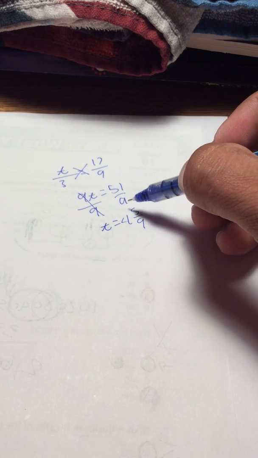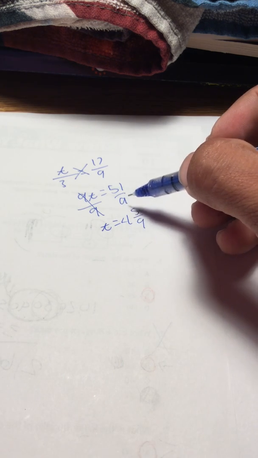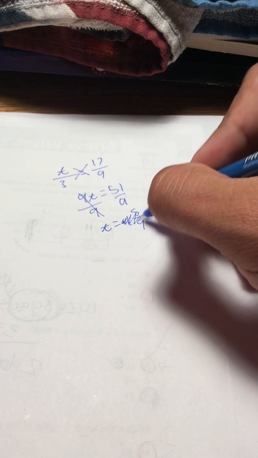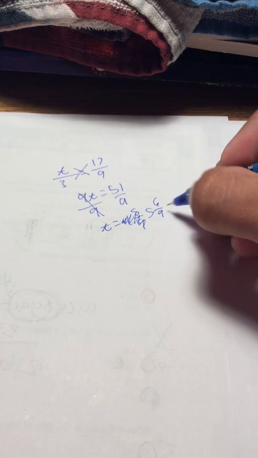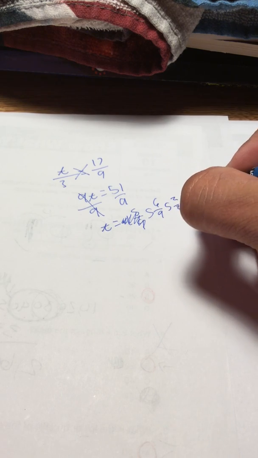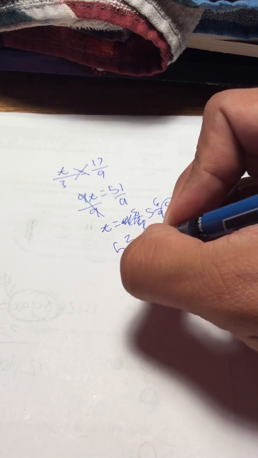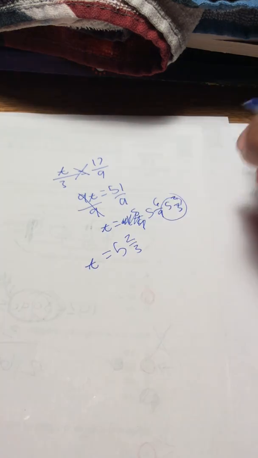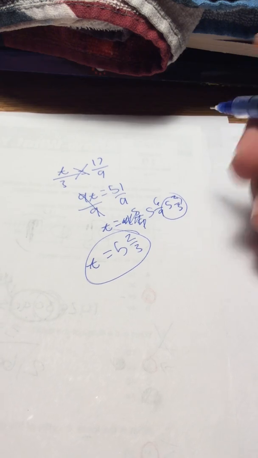Right, because that's going to make 36. Nope, it should be 5 6/9, which is 5 2/3. Right there. So 5 2/3 equals t. Alright, there we go. Now let's do another example.